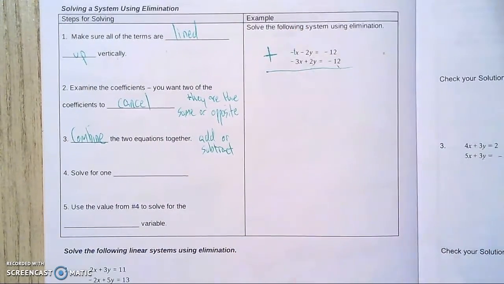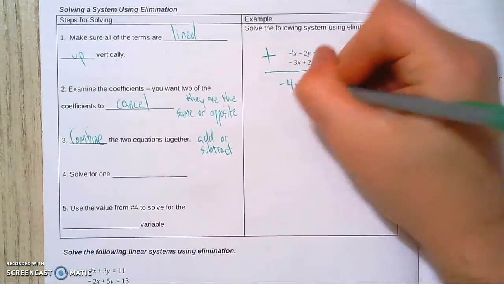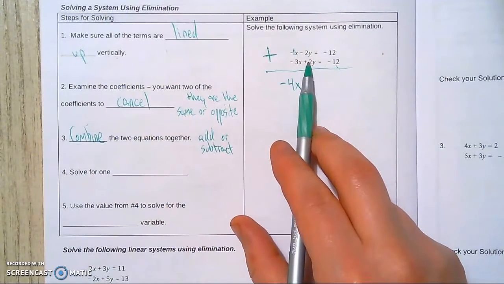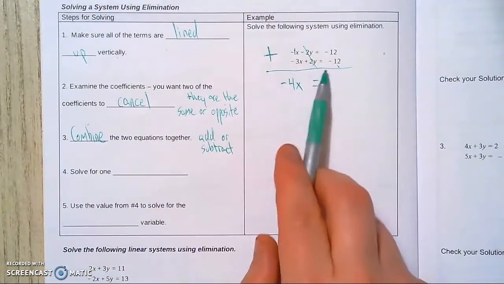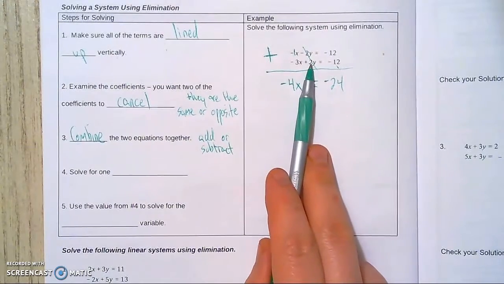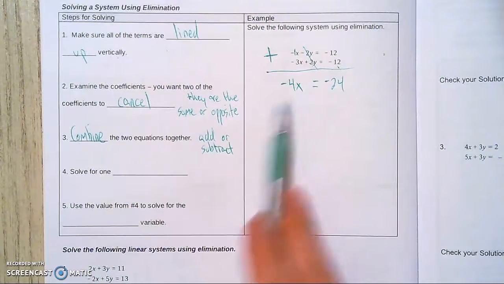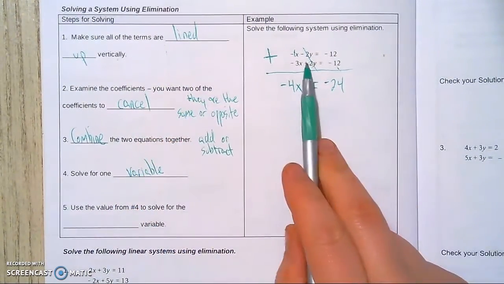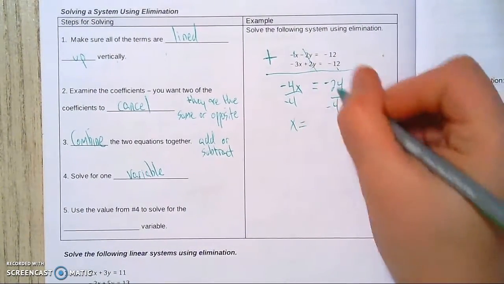If I slip my 1 in right there, this becomes -1 plus -3, that's -4x. But then when I do -2y plus +2y, they cancel. It makes 0y, or just cross them out. And on the other side, I have -12 plus -12, that's -24. Once you get one of the variables to cancel, because the coefficients were either the same or opposite, you'll see there's only one variable left now. So you can solve for one variable very easily: just divide by -4 on both sides, and we get x equals 6.